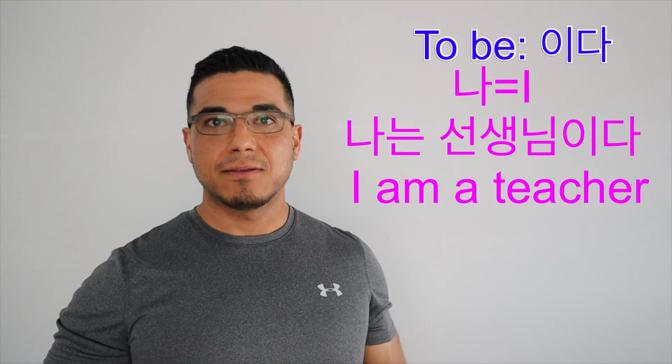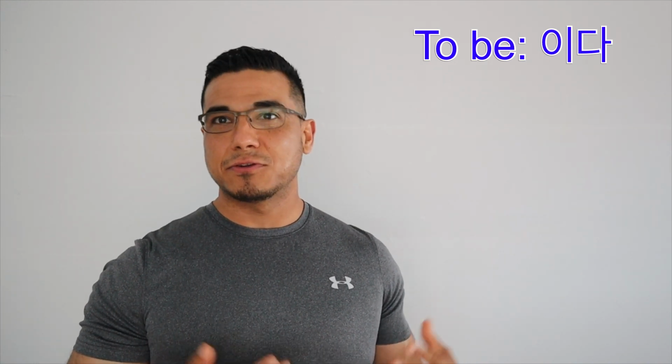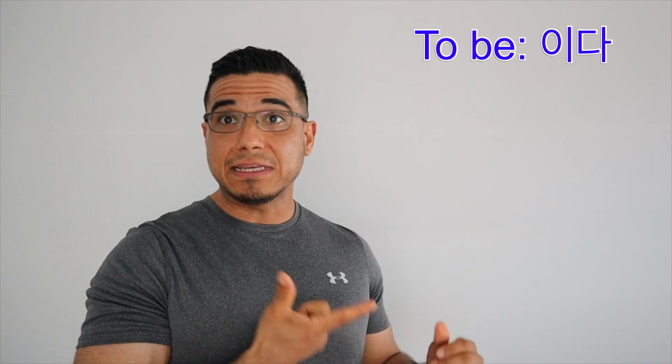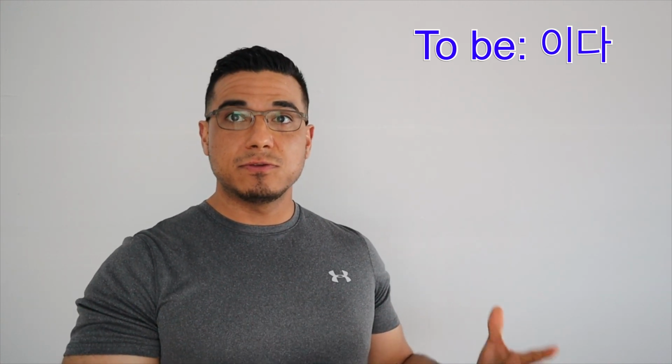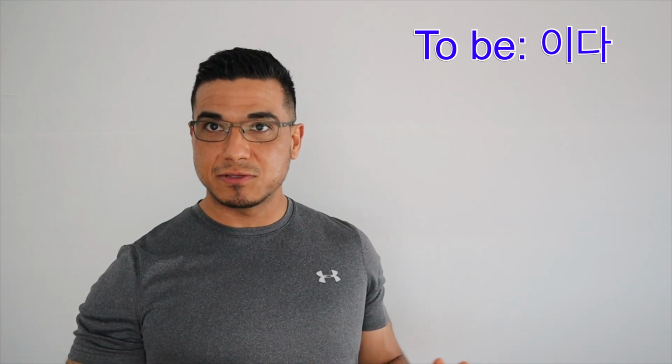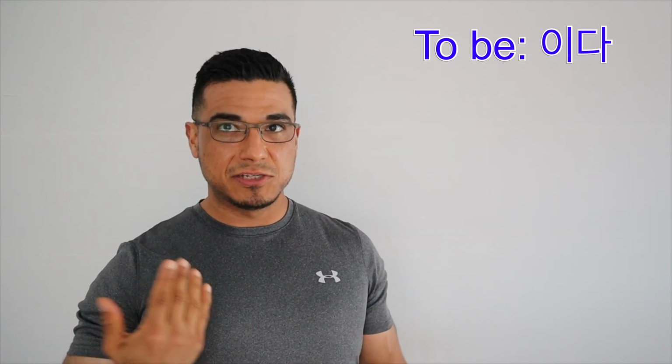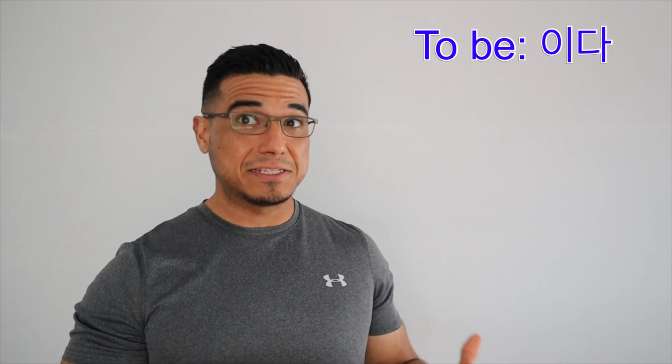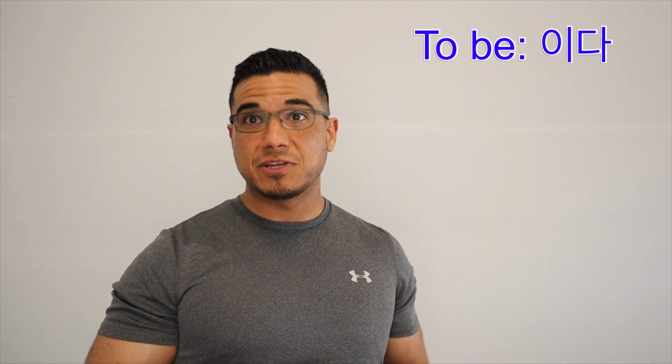is in the sentence. Okay, so that was our very brief introduction into the particle ida as it's used in a Korean sentence. And I'm sure there's a lot more rules that I'm going to discover as we move along the way. But for now, this is just a rehearsal of the lesson that I've learned from this particular portion of my studies.